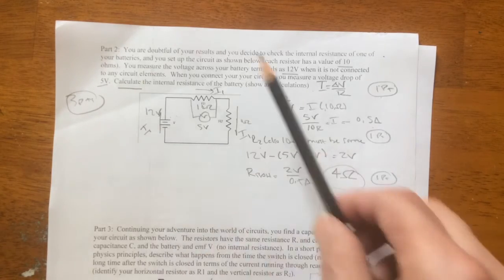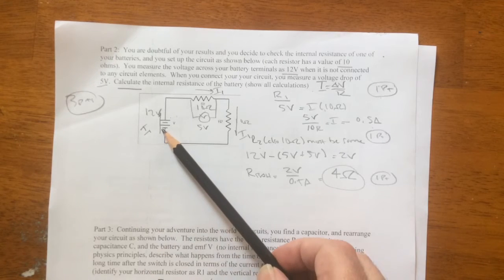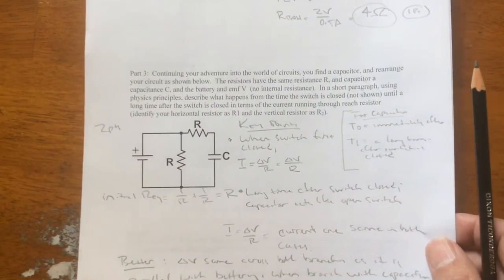Because your current's going to be the same even through a battery. That's something worth remembering. Some people think somehow the current ends there and picks up again there, but it runs right through your battery. Let's go. Part 3.